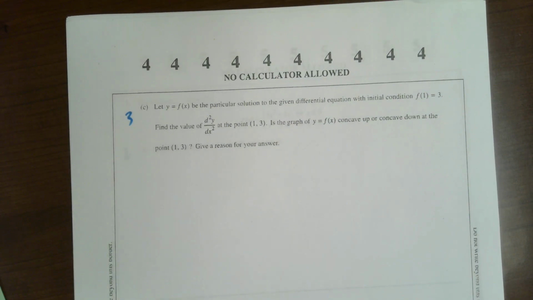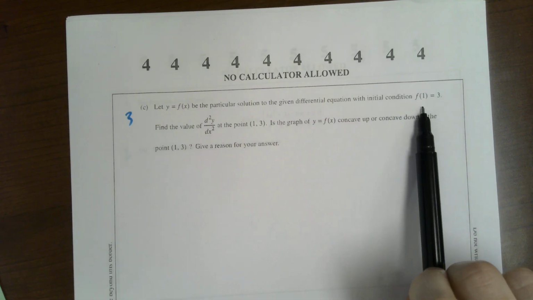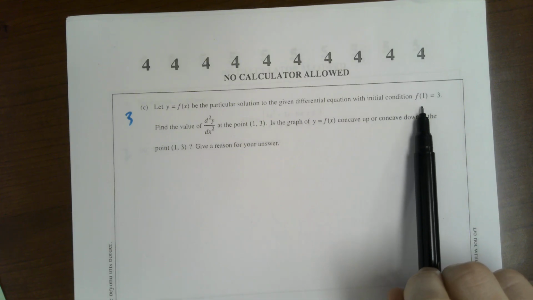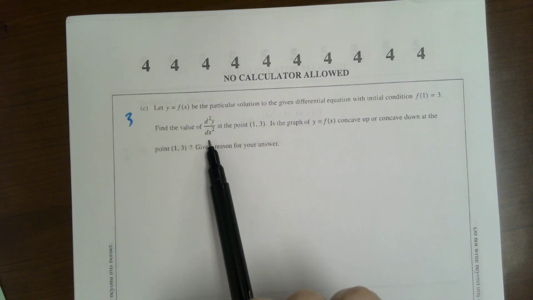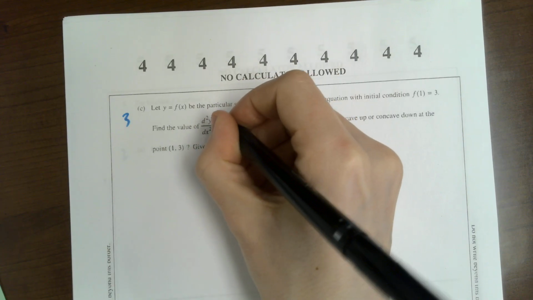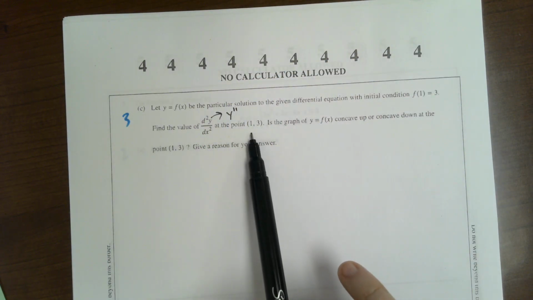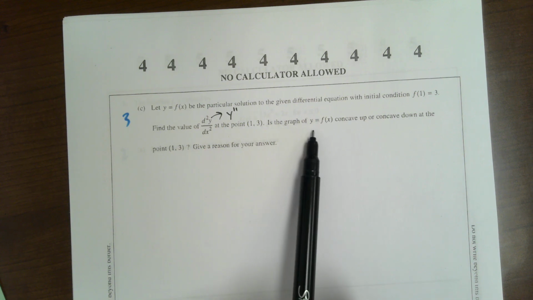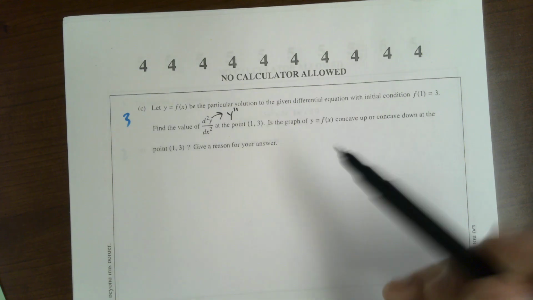All right, so let y equals f of x be the particular solution to the given differential equation, so the same one we were starting with, but with another initial condition, with initial condition f of 1 equals 3. Okay. Find the value of d squared y over dx squared. This is the second derivative. That's what that means. Okay, so y double prime, basically. So find the value of this at the point 1, 3. Is the graph of y equals f of x concave up or down at this point?